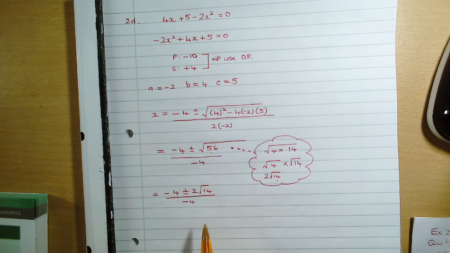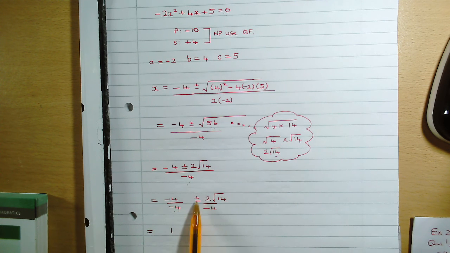And again, with two terms in the numerator, break it up into two separate fractions by dividing each term in the numerator by negative 4. So we've got negative 4 over negative 4 plus or minus 2 root 14 over negative 4. Negative divided by negative is positive. 4 divided by 4 is just 1. And then again, I would take each of these signs and divide them separately by a negative. Positive divided by a negative is a negative. Negative divided by a negative is a positive.